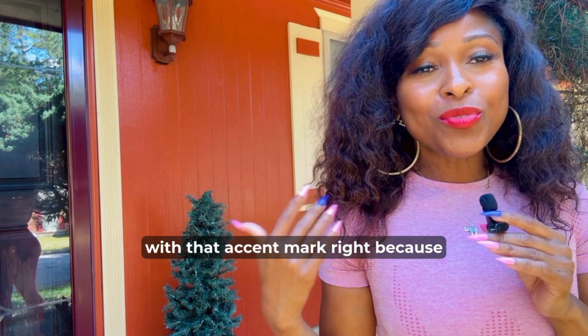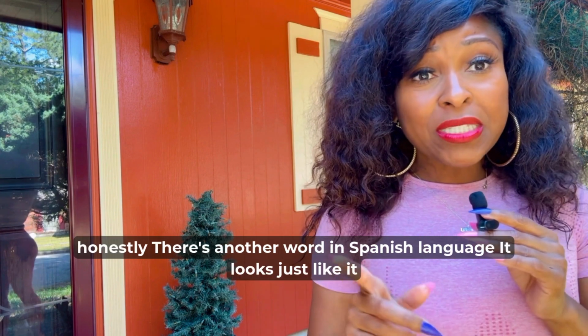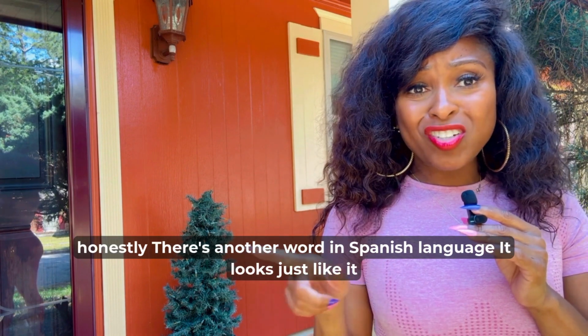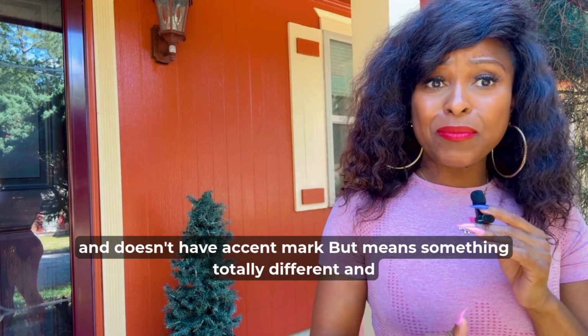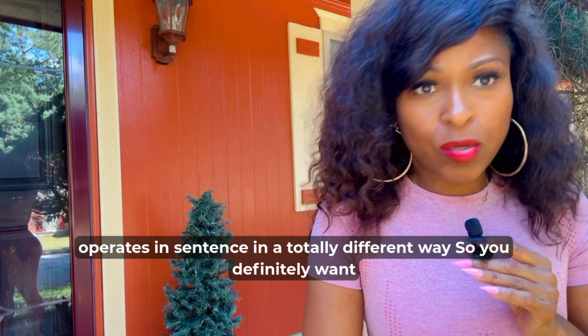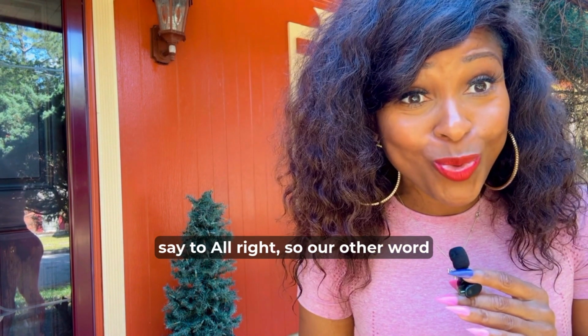Now, we also have our other words. We have tú with that accent mark, right? Because honestly, there's another word in the Spanish language that looks just like it and doesn't have an accent mark, but it means something totally different, and it operates in the sentence in a totally different way. So you definitely want to say tú.